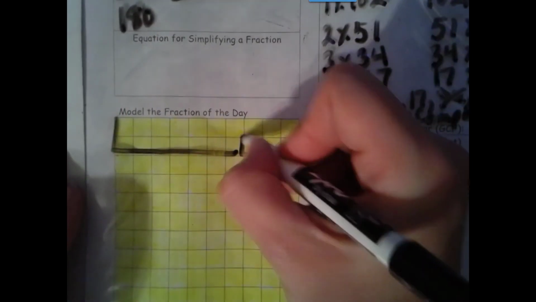Let's try 17. 10 plus 7 is 17. 3 plus 10 is 13. Plus 4 is 17. 6 plus 10 is 16. Plus 1 is 17.